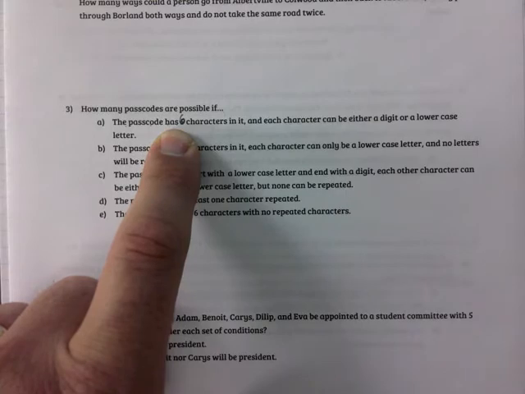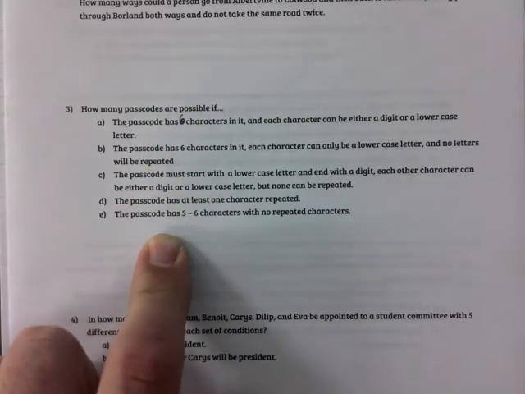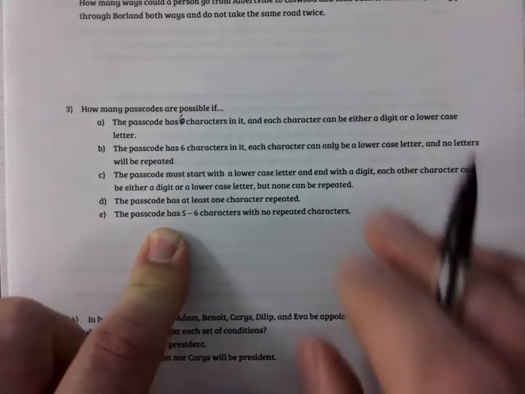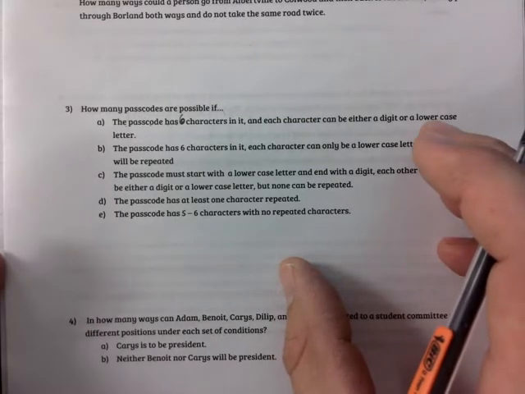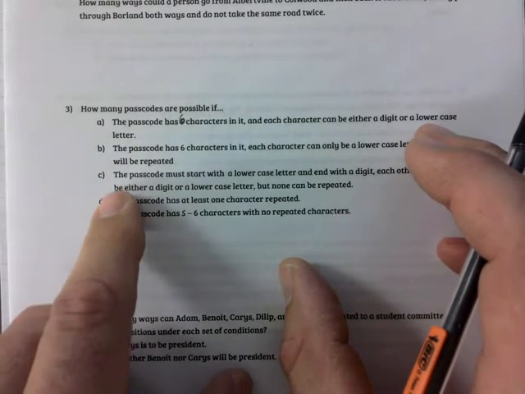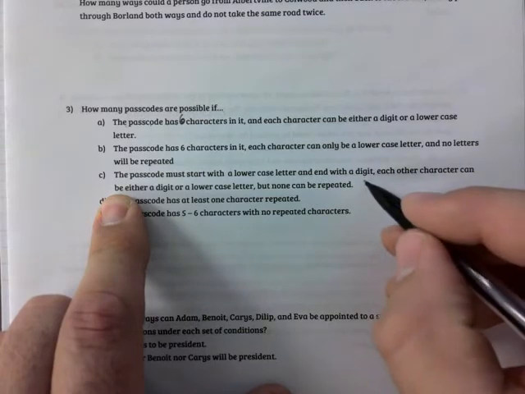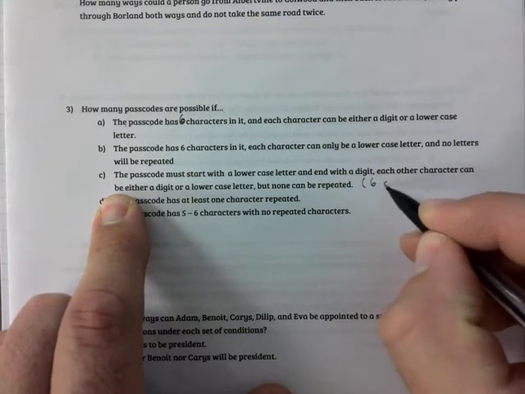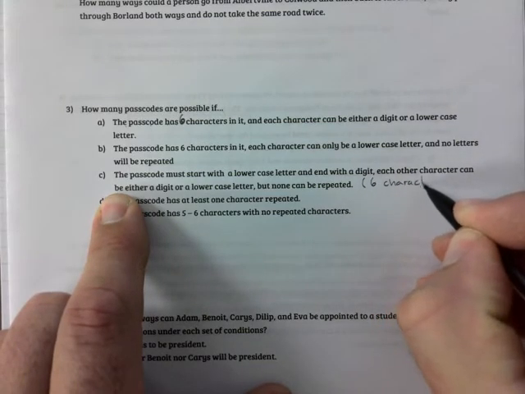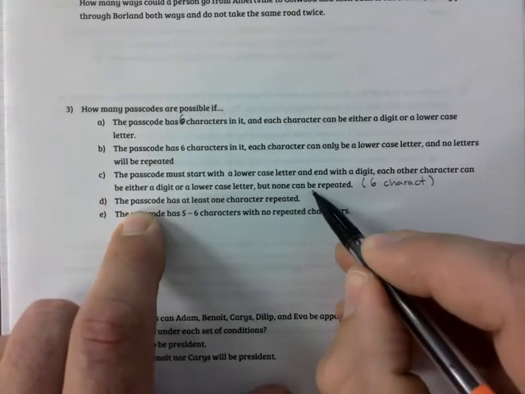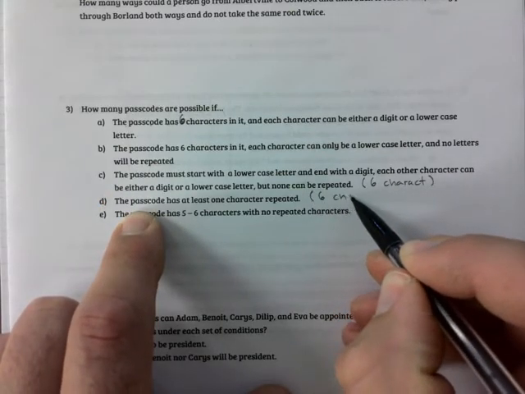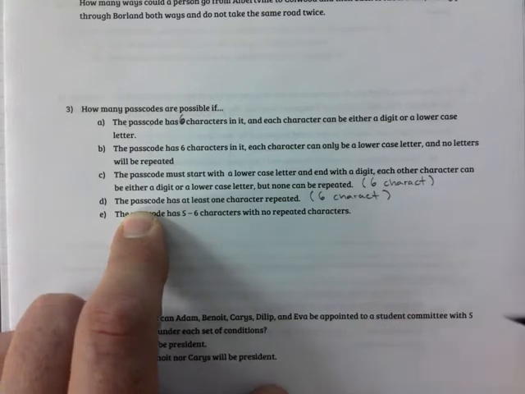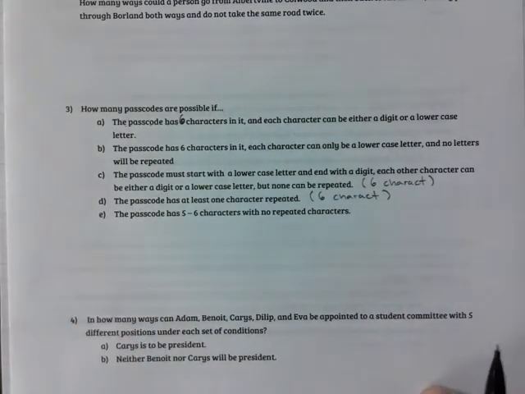Upon reading this again, I feel like C and D should have been more specific because it doesn't tell you how many characters. So for C, I'm going to make sure we know that it's 6 characters, and for D, we're also going to make sure it's 6 characters. I just wanted to stay with the theme of 6 characters because most questions do that.